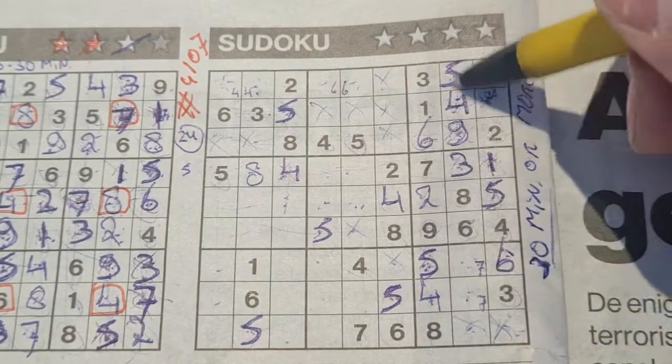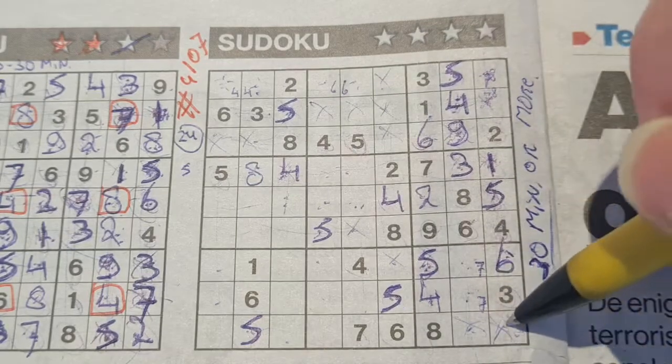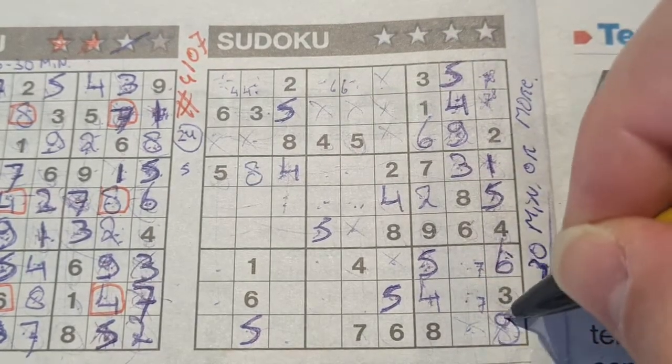9 in this column, 9 in the column next. So last column, the only place left for the 9 should be there.